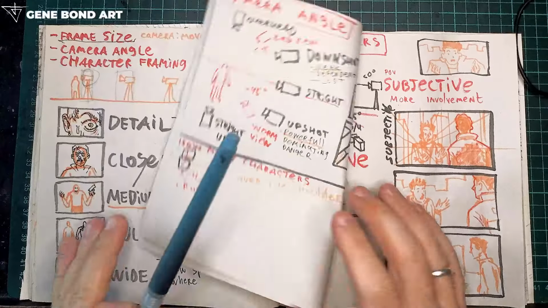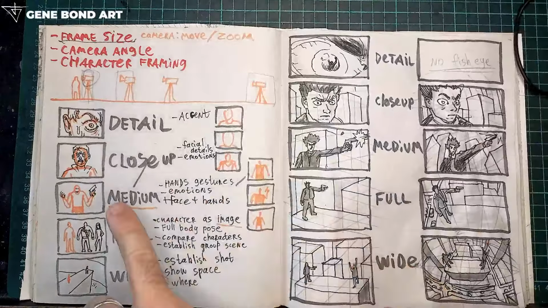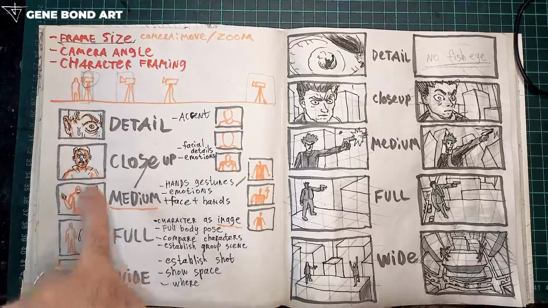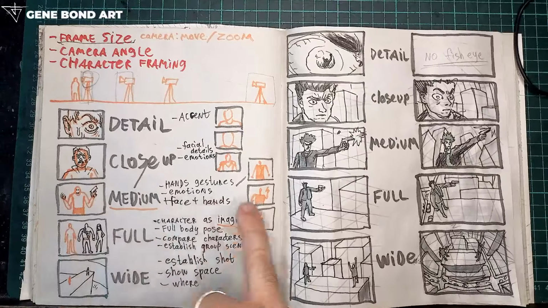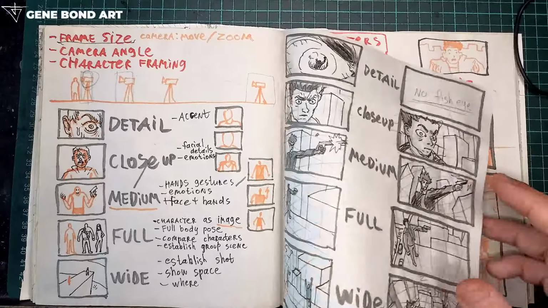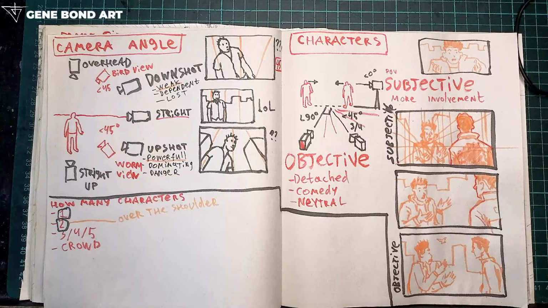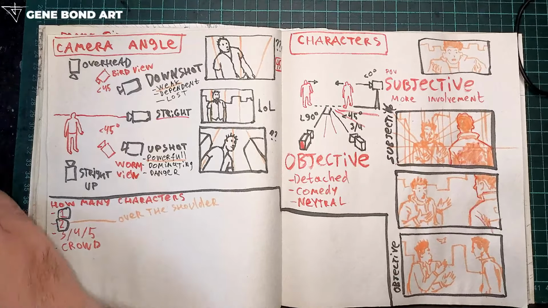So you can see immediately on their works where they have detail, close up, medium, full shot, how they are using them, what kind of camera angles they have, and you see how they are combining all this.